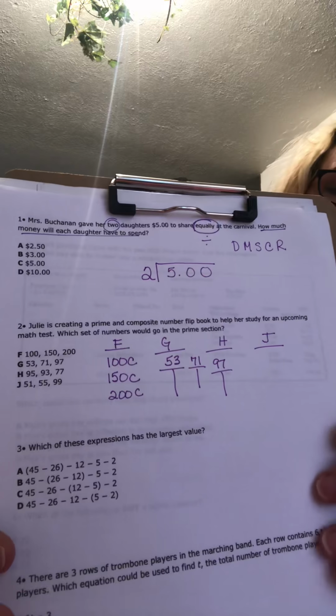So what you're going to want to do is set up your factor trees for every number. I would need more paper if I were doing it.